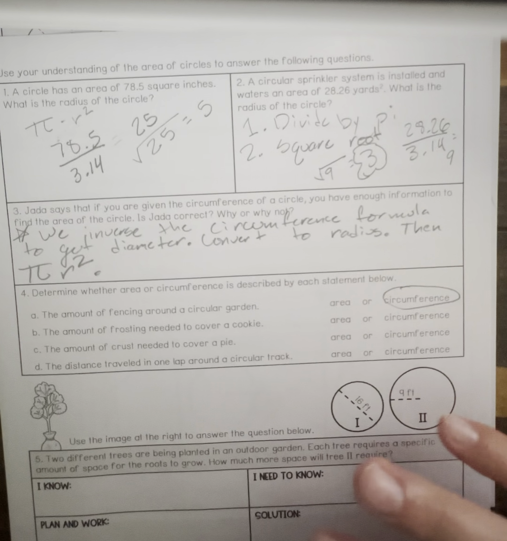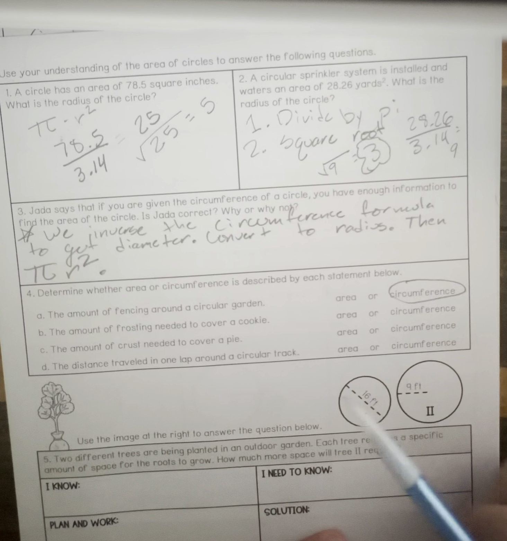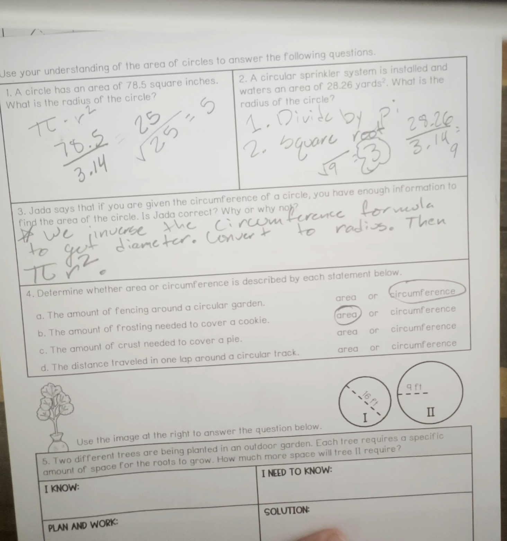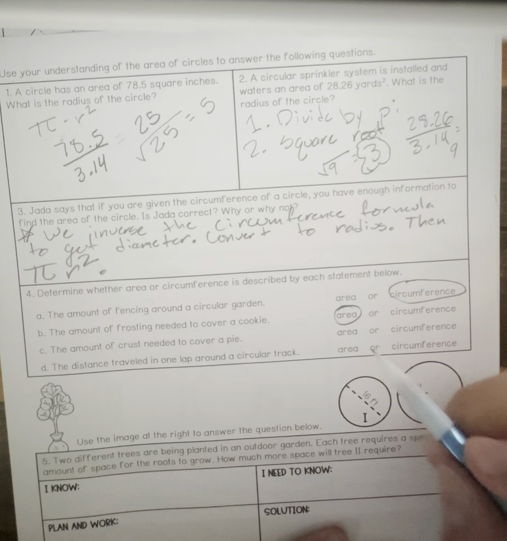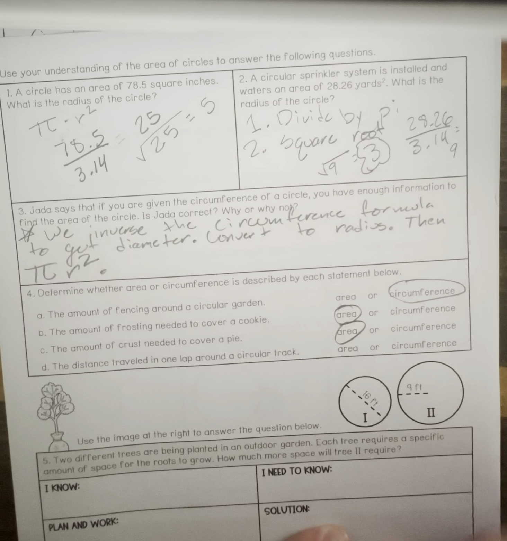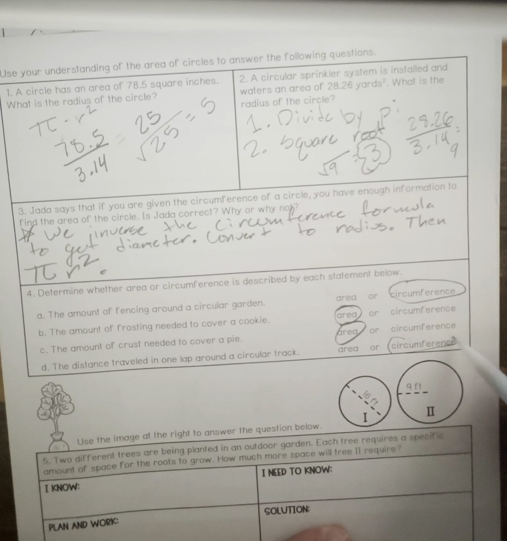The amount of frosting needed to cover a cookie. If I'm covering something, that's going to tell me area. The amount of crust needed to cover a pie. Area. The distance traveled. Ooh, ouch, I just hit my ankle. The distance traveled in one lap around a circular track, that's going to be circumference.